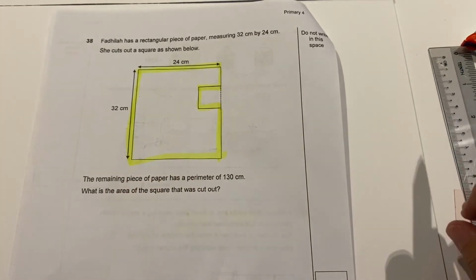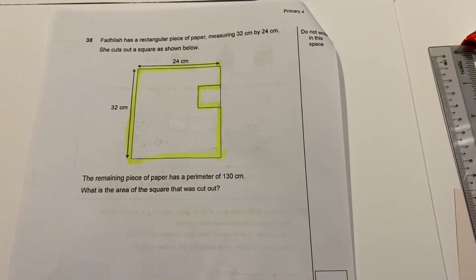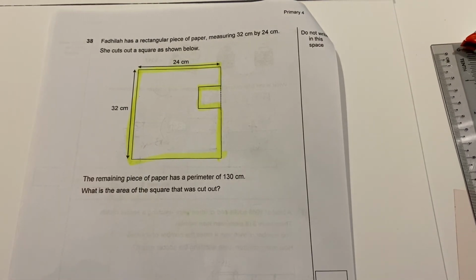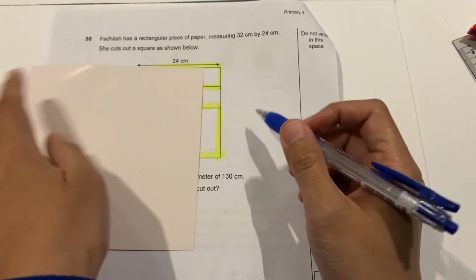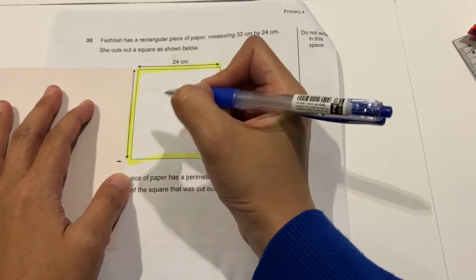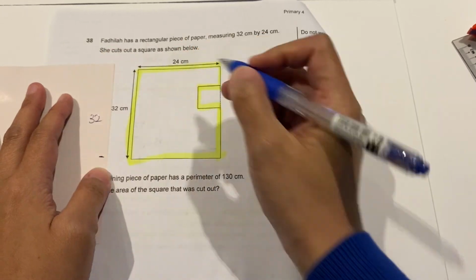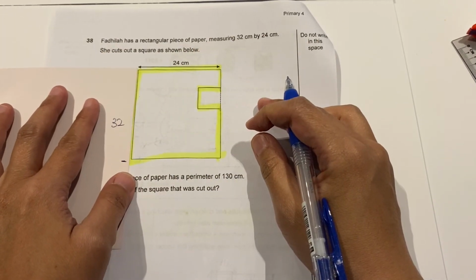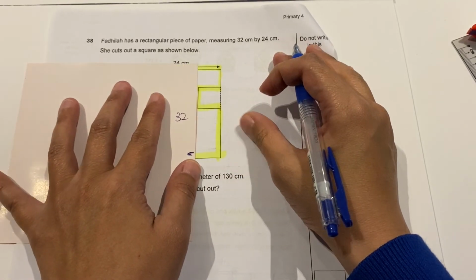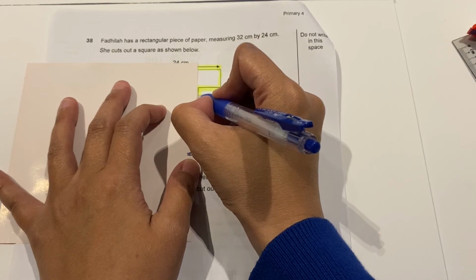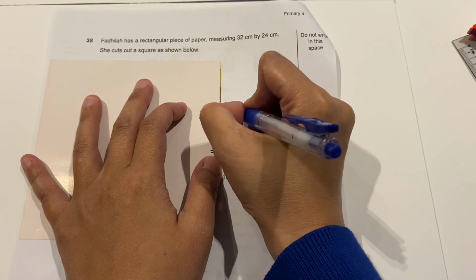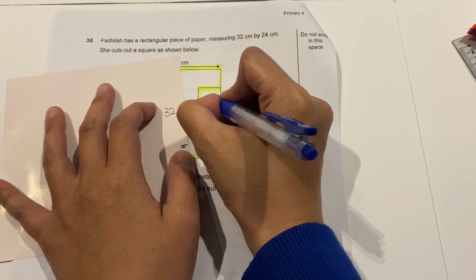Okay, so here, remember the method I taught you? You got to shift, yeah. Okay, so here you have the whole length from here to here as 32 cm. So all you need to do is to shift it. Okay, so in this case, this length here you can shift all the way as well. So it becomes 32 cm as well on this side. So this one you push it up.